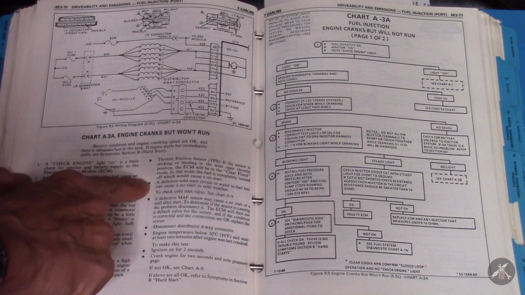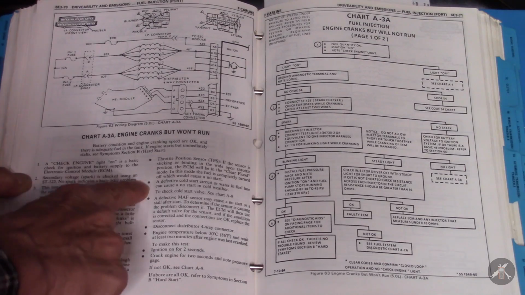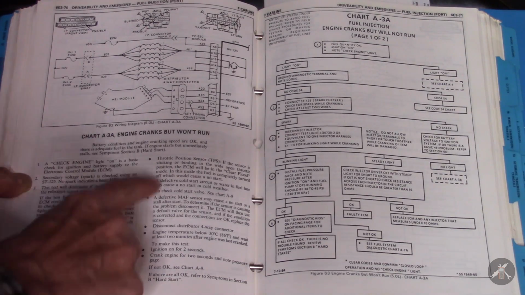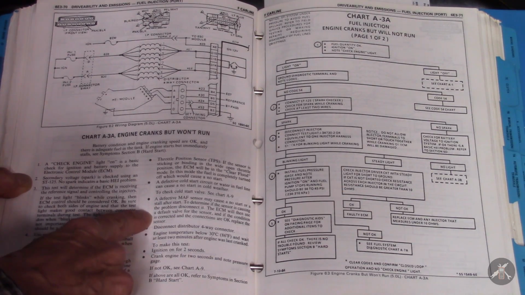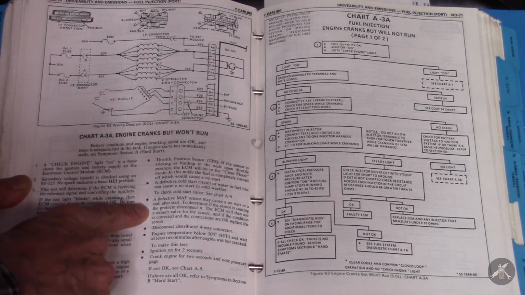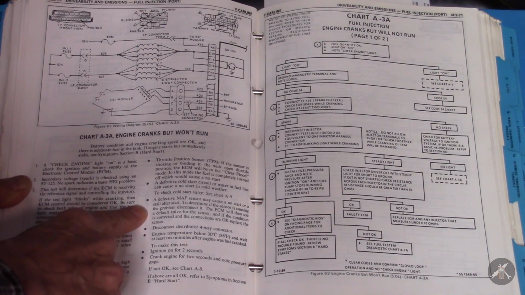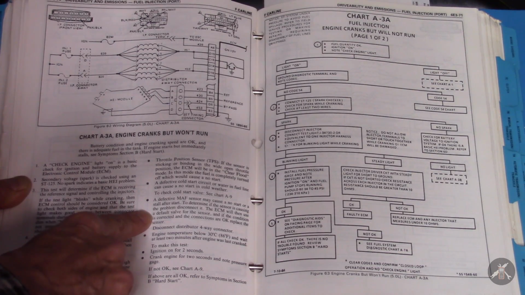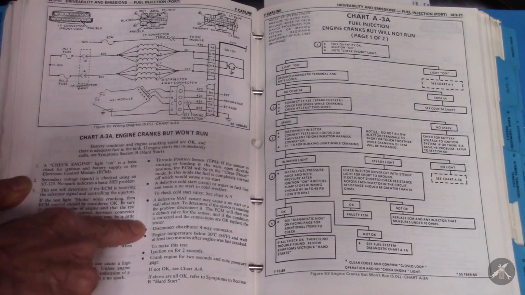Bad cold start injector if it's cold. You need to check the cold start valve. There's another chart. Defective MAF sensor, manifold airflow sensor. If it's bad, you disconnect it, and the ECM has a backup value, default value that it will try. And if you can get it to start, then that would suggest the airflow sensor is bad.